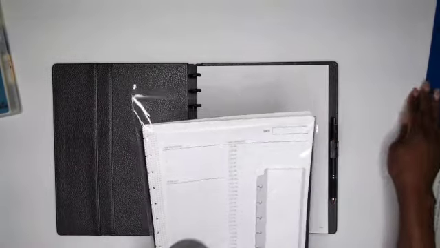It feels good. Now I'm just going to show you the other inserts that I got for this notebook, because this notebook just came empty. So I bought some inserts.